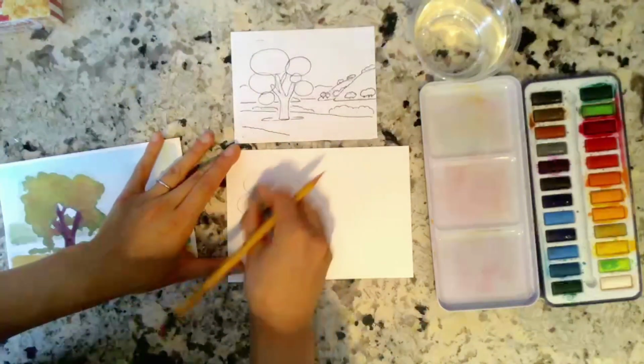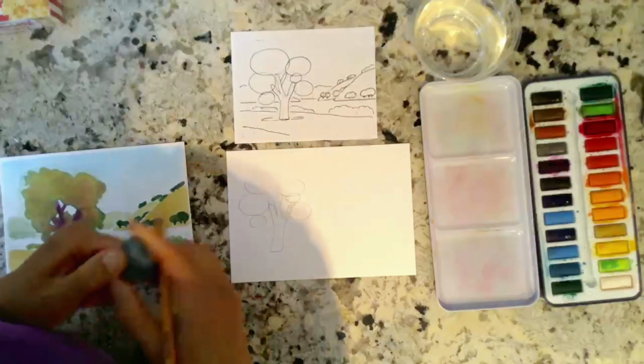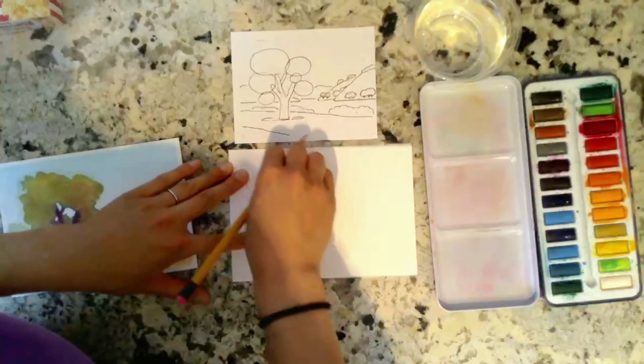I want this one to be bigger. You have a kneaded eraser if you want to make any changes. You can kind of dab it or rub on it.